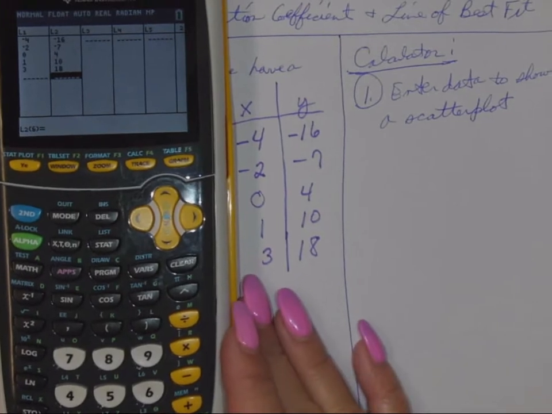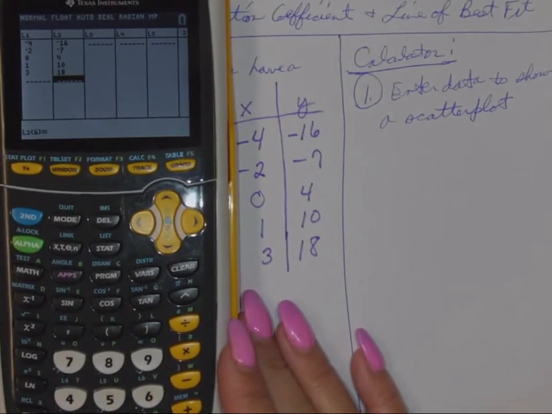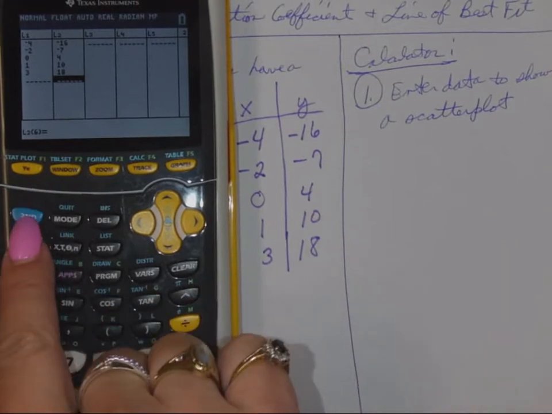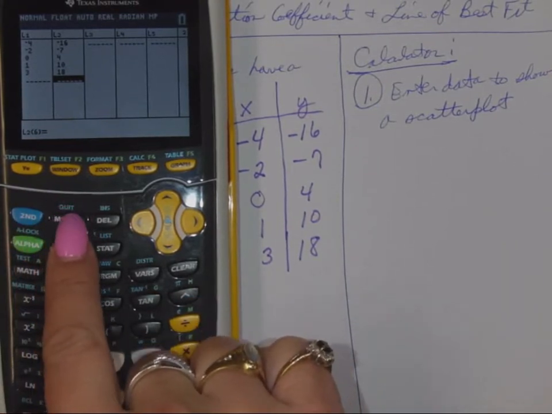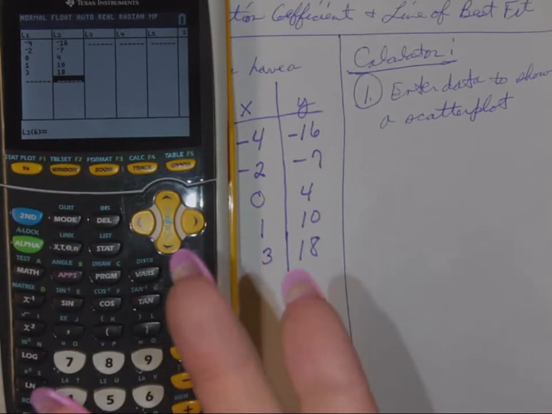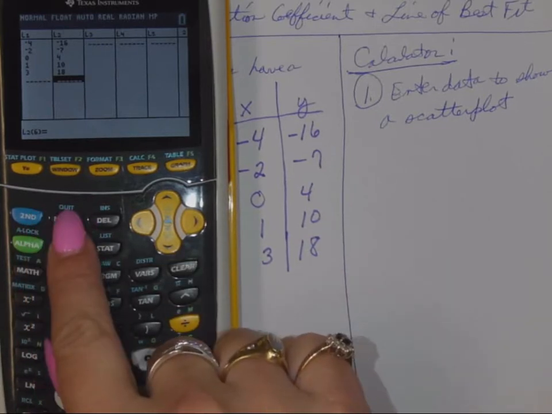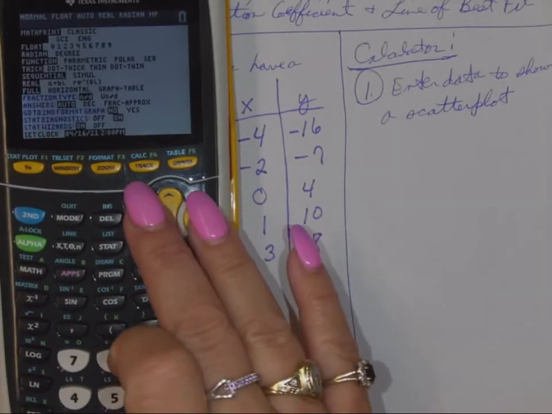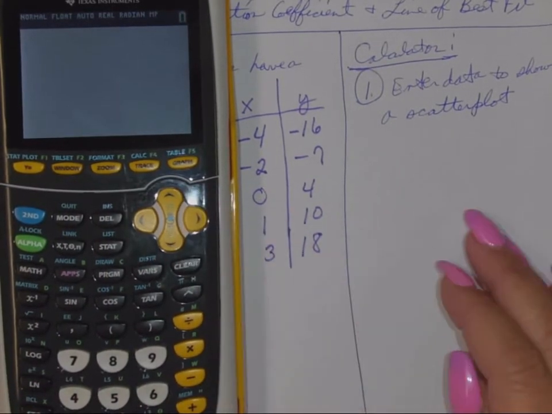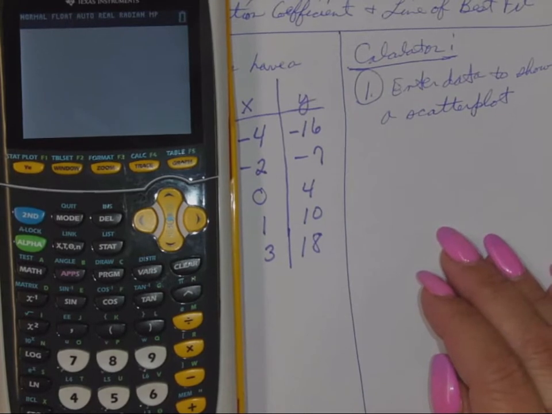Okay, cool enough, right? In order to get out of here, I always hit second and then mode. Remember that second highlights whatever's in that color. If you have a yellow button, it's the yellow stuff. Mine is blue, so the blue there is quit. So I'm going to hit second mode, and that quits me out of there. All right, I hit it twice.